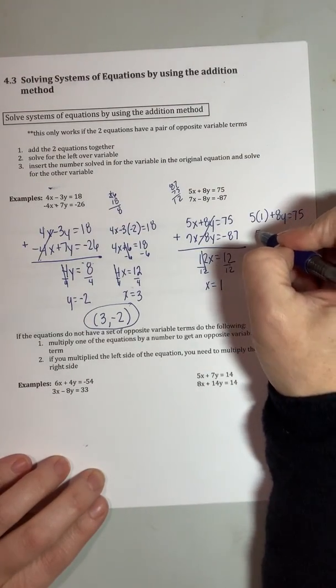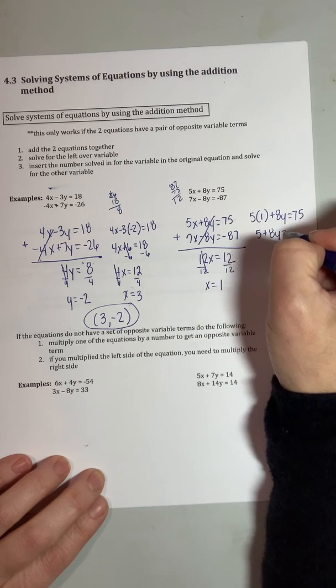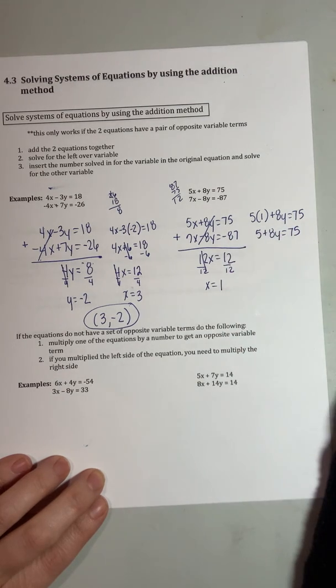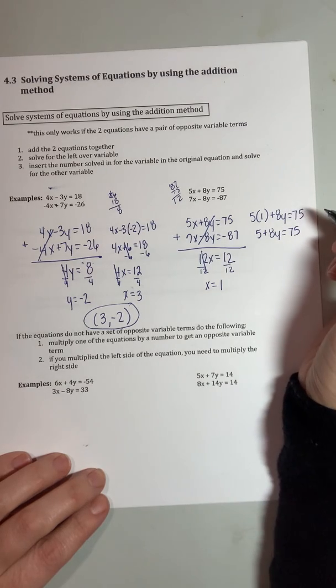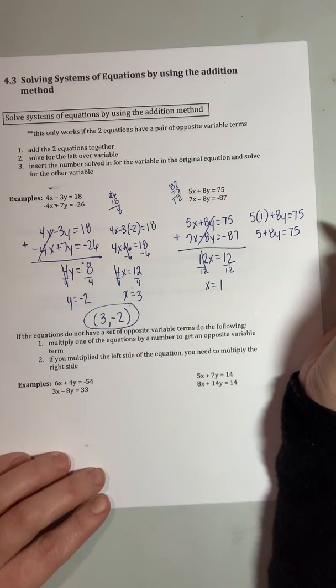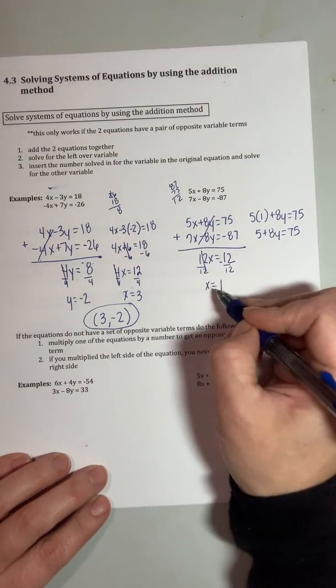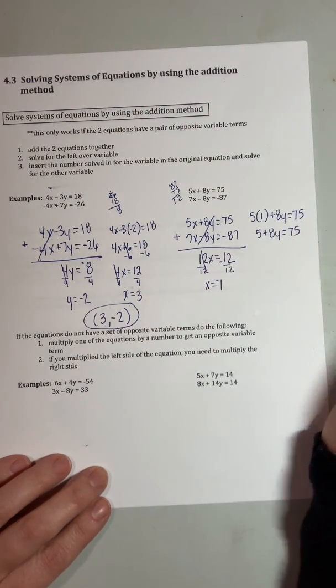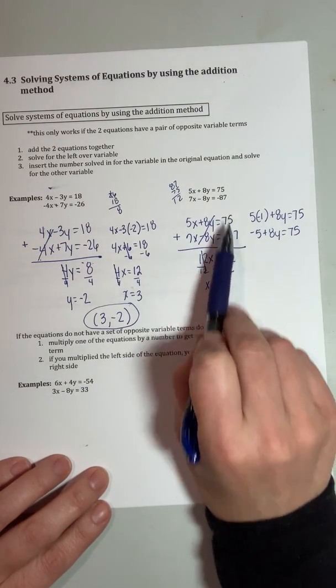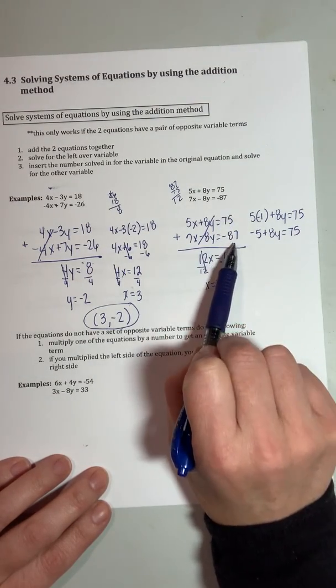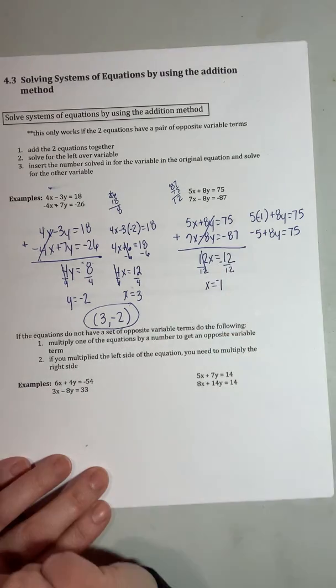And then I have 5 plus 8y equals 75. Oh, this is supposed to be a negative 1. I knew something wasn't right, so then we have negative 5. Because when I did 75 and negative 87, 87 was bigger, so it's negative 12.